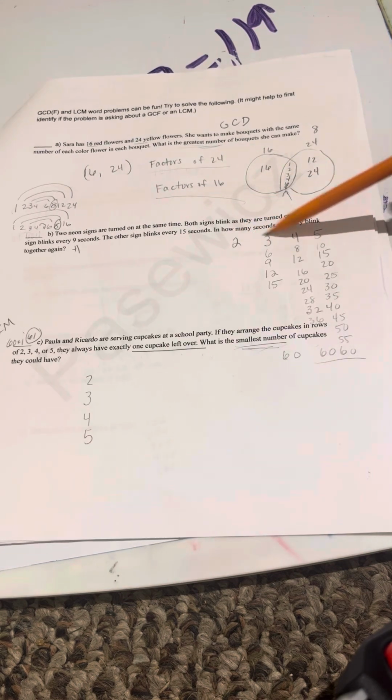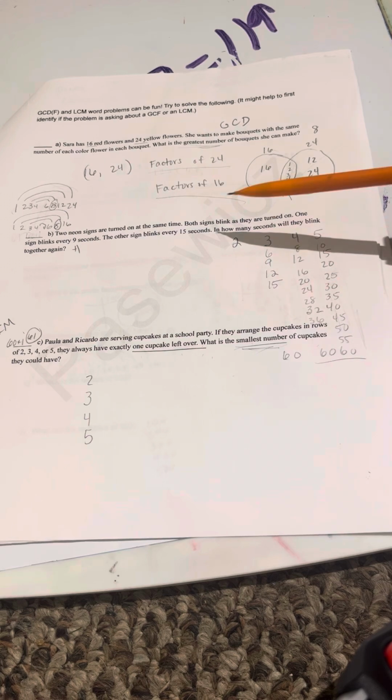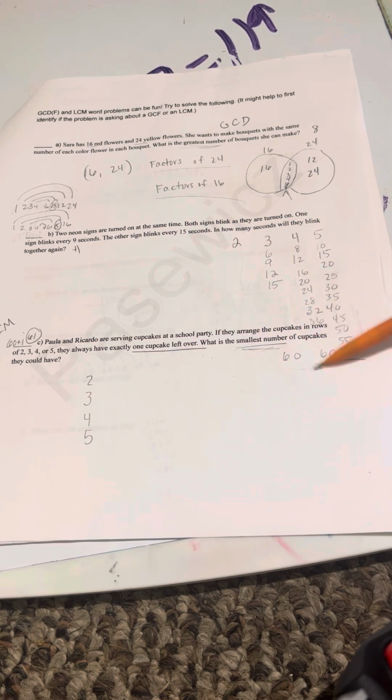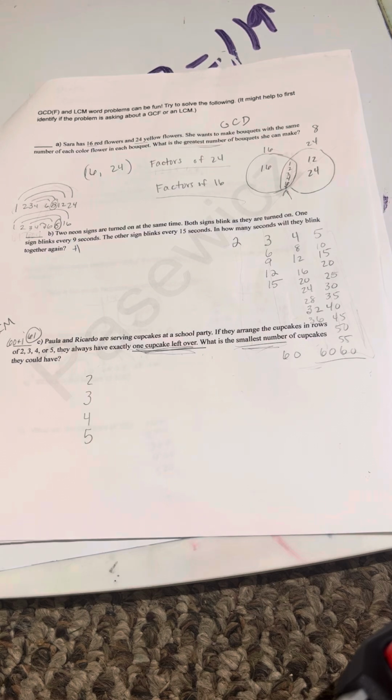So then we have to look for the least common multiple of all 4 of these. The easiest method is to start with the larger number, because here you could go on for days until you even meet this one. So we started with 5, and noticed 4 and 3, so the least common multiple is 60, but it also says with 1 cupcake left over, so we needed to add 1. So it's 61.